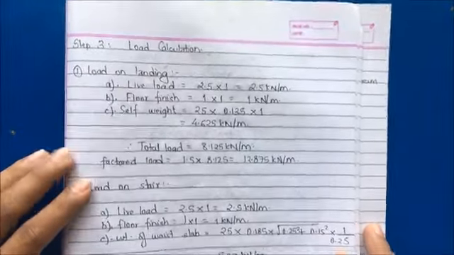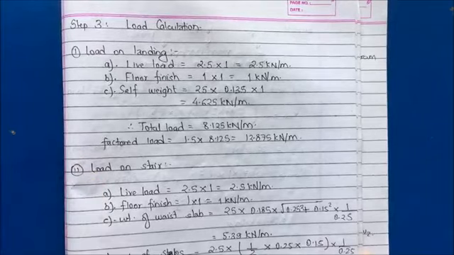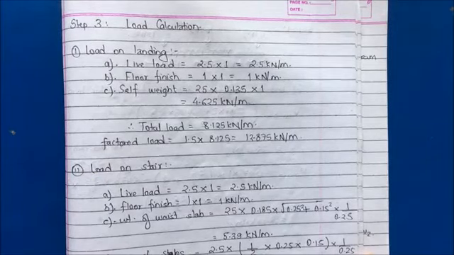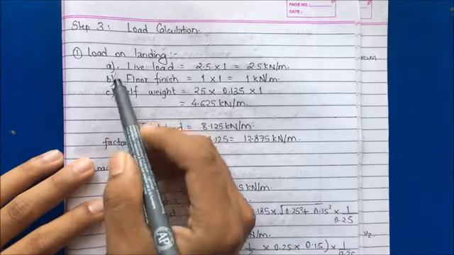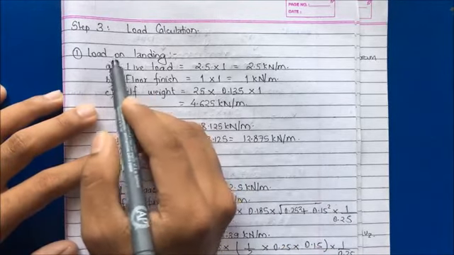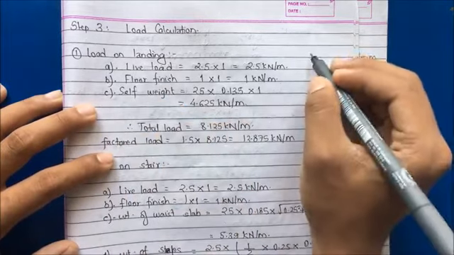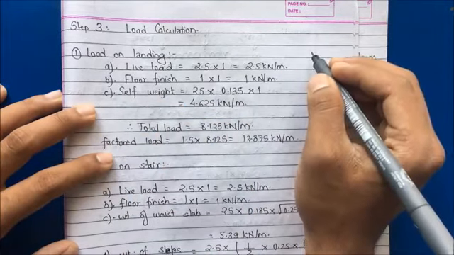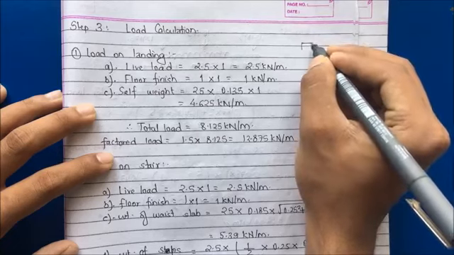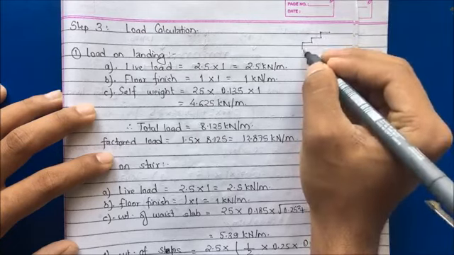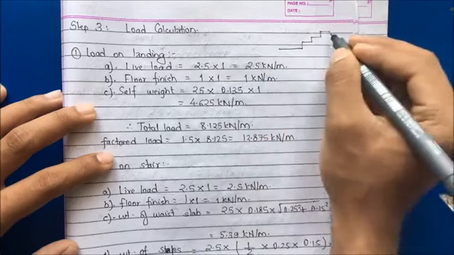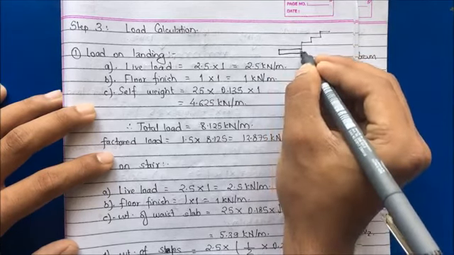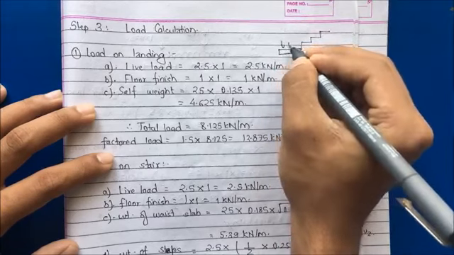Now step 3 is to calculate the total load. It is a little bit different from that of the slab and footing, because we have to consider the waist slab here. So I will show you. Now the first step is to calculate load on landing, because the landing is a simple structure, whereas the going, the riser portion and the tread portion, is a little bit different. As you can see, suppose this is the landing, then the load acting on it will be simple like this.